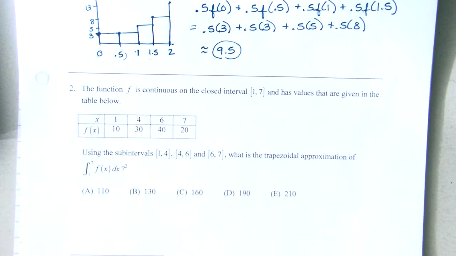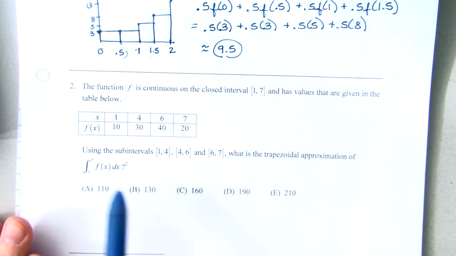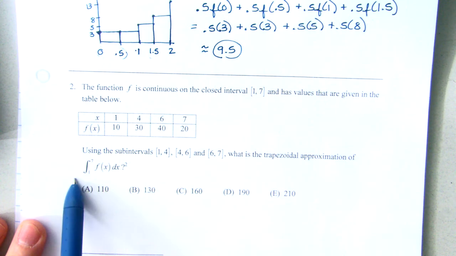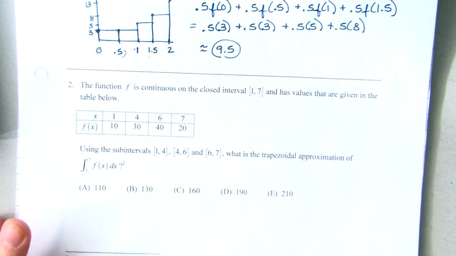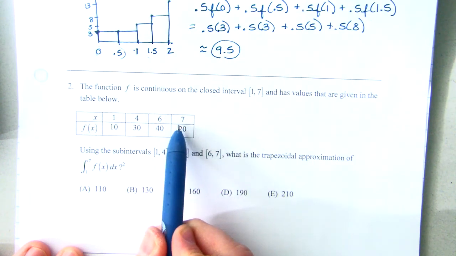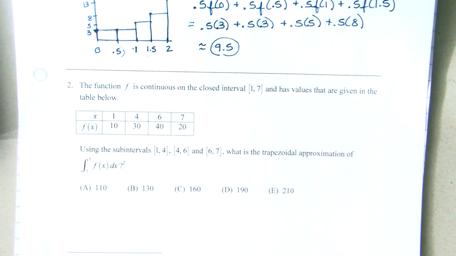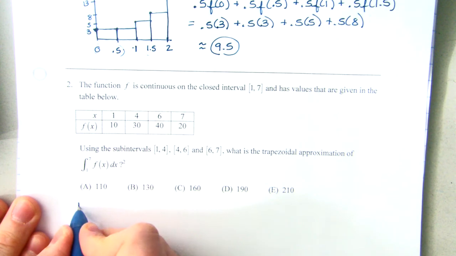Number 2. We have another function, f of x. Here are some tables. I want to approximate this integral using a trapezoid sum. One thing you should notice is the bases, they're all a little different. And that's actually totally fine. This still counts as a Riemann sum even if the bases aren't all equal. I'm going to draw this out.